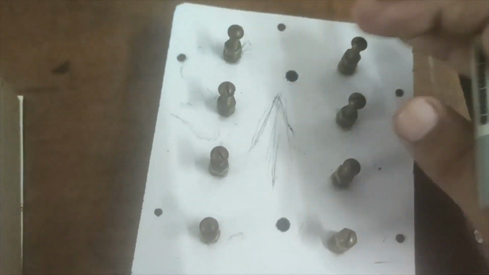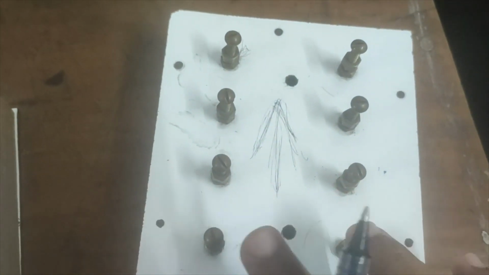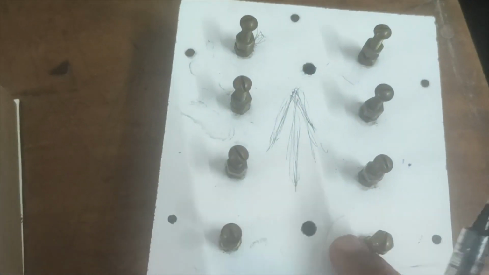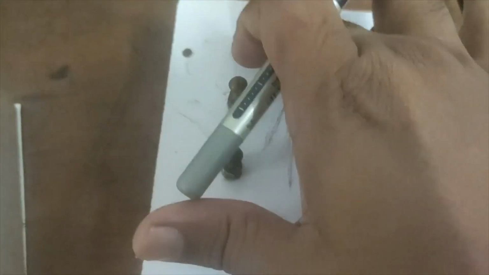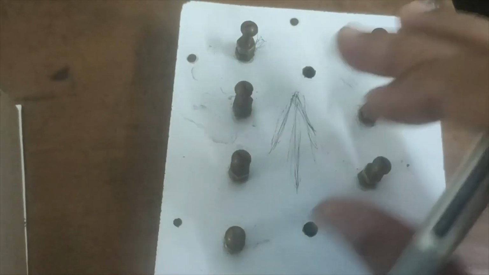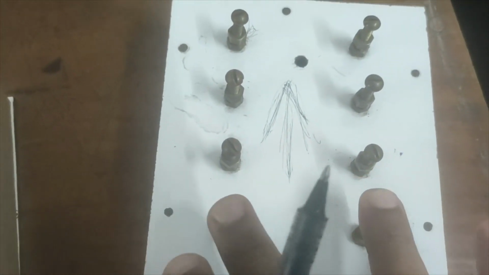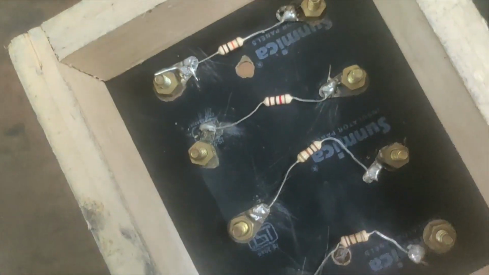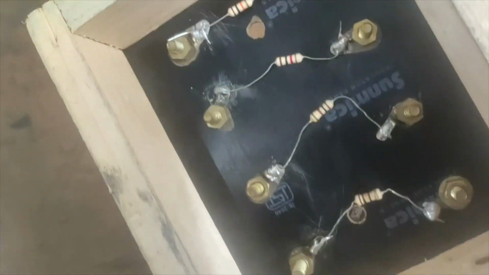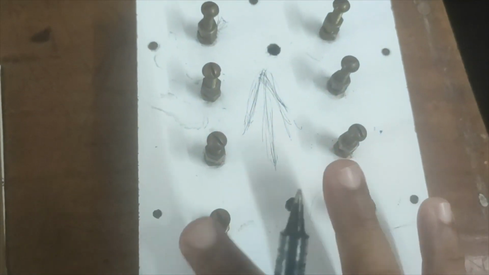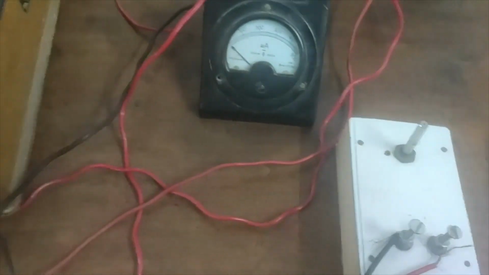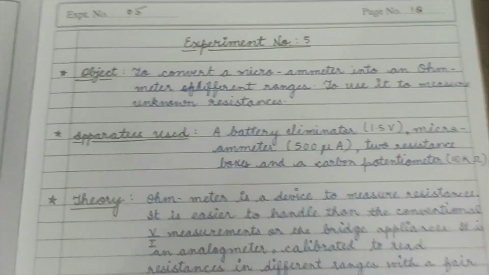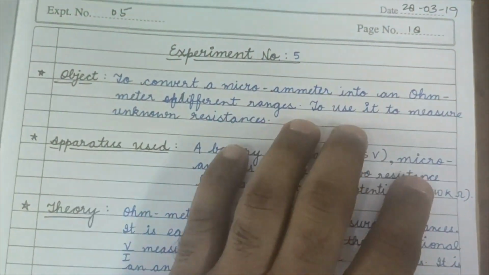And then we need an unknown resistance. The resistance is connected between these terminals, and we don't know its value, so we have to find it. You can see the resistance is connected in between. We can measure the value of this unknown resistance once we convert this micro-ammeter into an ohm-meter. So this is what we have to do in this experiment.